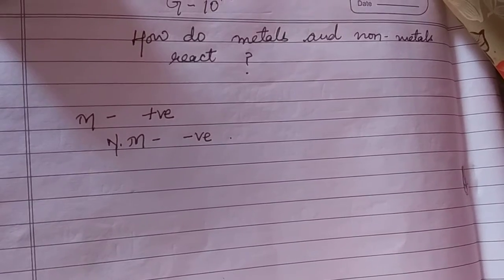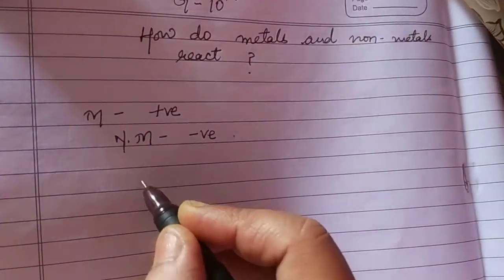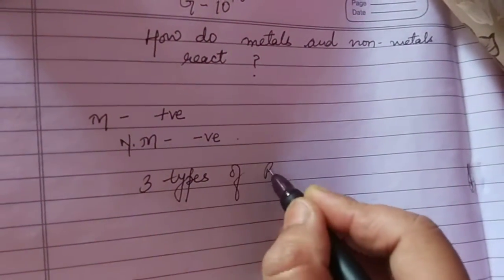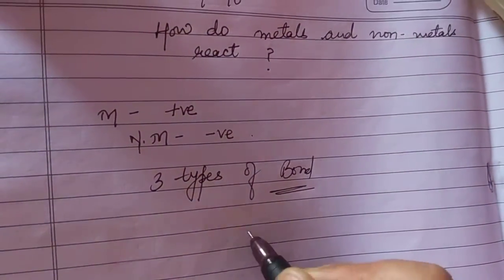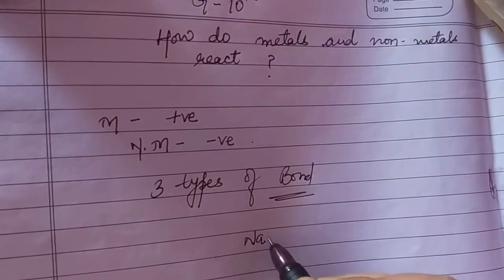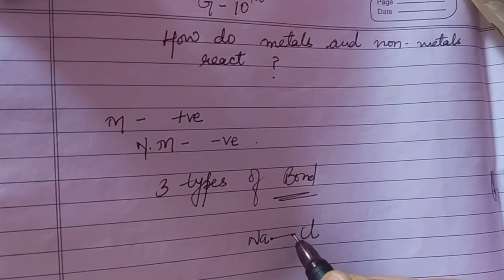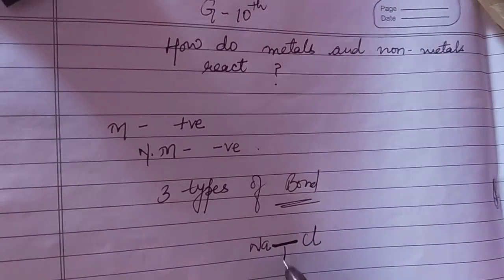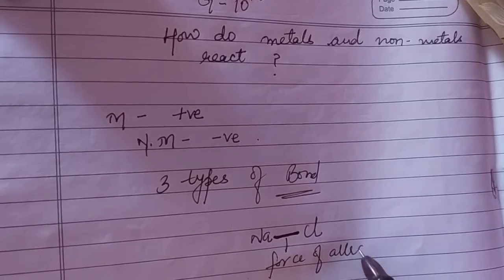But before that, you should come to know about the term. There are three types of bonds. When one atom combines with another atom, it is called the force of attraction between two atoms.